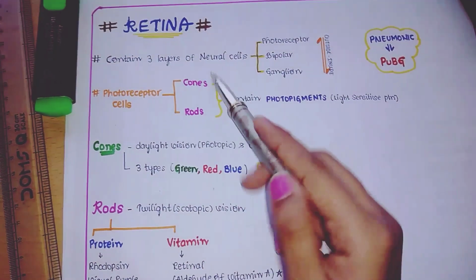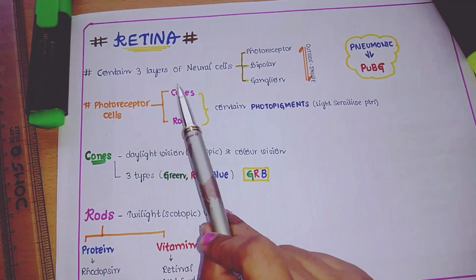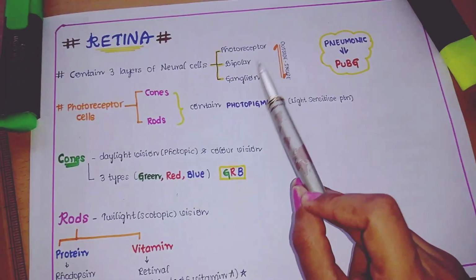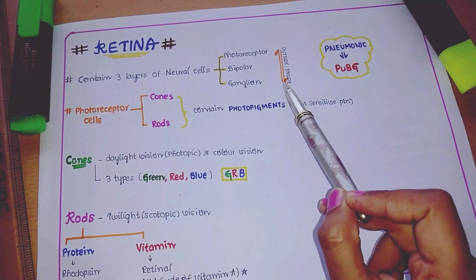The layer followed by the choroid is the retina and is the innermost layer of a human eye. It contains three layers of neural cells. Those are photoreceptor, bipolar, ganglion. The order is important. This order is from outside to inside.